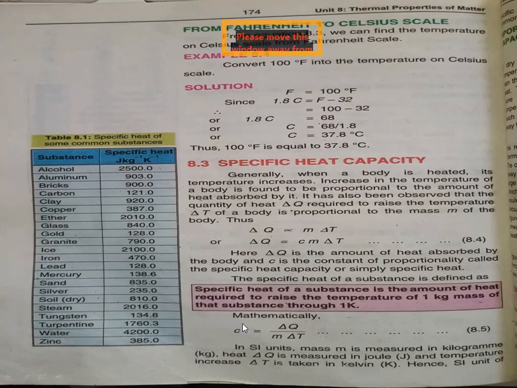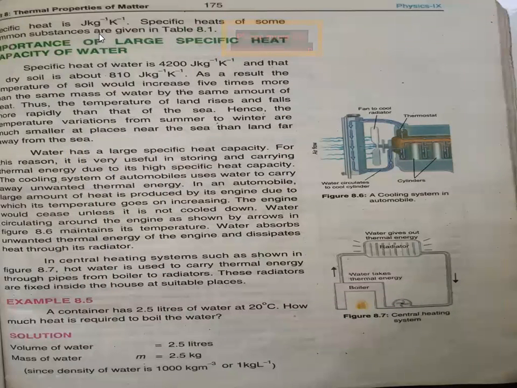So our specific heat capacity unit will be joule per kilogram per Kelvin. As I told you, the specific heat capacity unit is joule per kilogram per Kelvin. How? The delta Q unit is joule, the M unit is kilogram, and the delta T unit is Kelvin. The SI unit of mass is kilogram, the SI unit of heat is joule, and the SI unit of change in temperature is Kelvin. So the unit of specific heat capacity, or simply specific heat, is joule per kilogram per Kelvin.